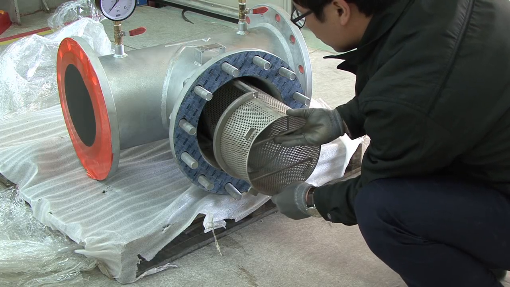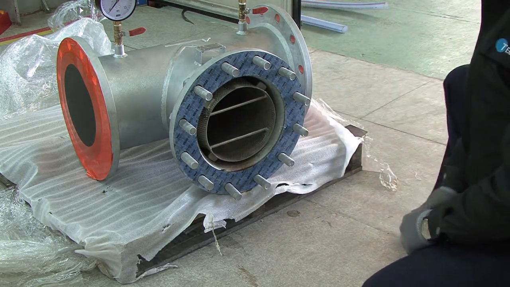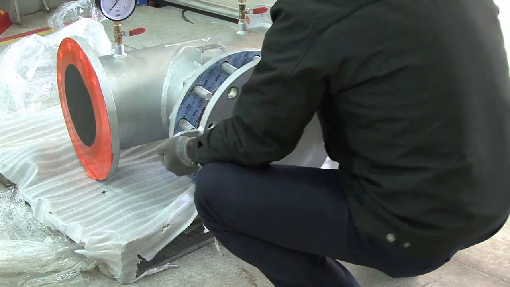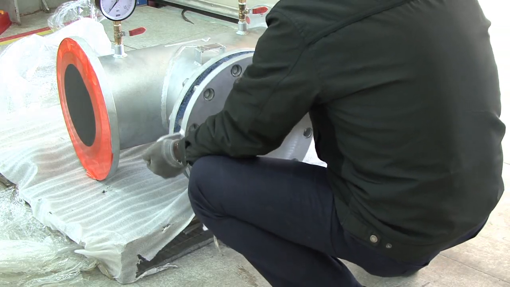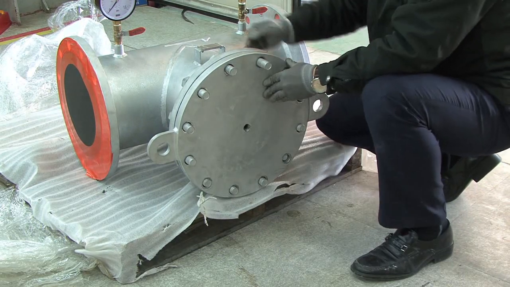7. Clean residuals in the strainer. 8. Reassemble the filter, following instructions in reverse order. Please consider the flow direction and shape of filter.